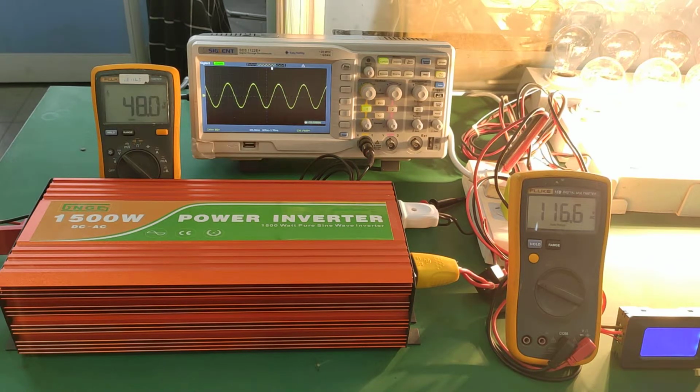And now the DC comes to its rated volts, which is 48, and the output is 116.6 volts.